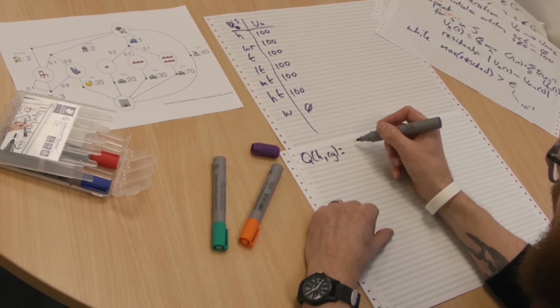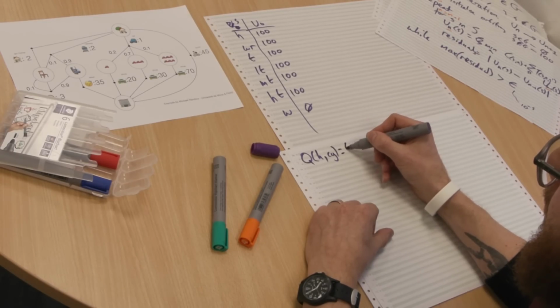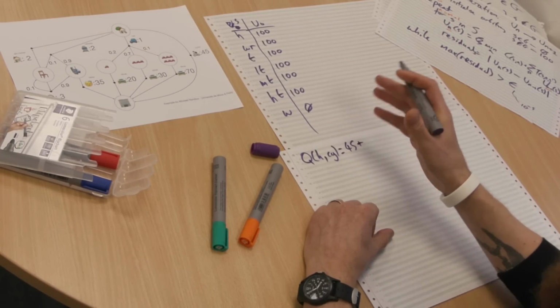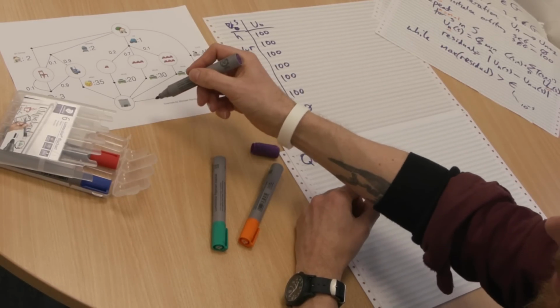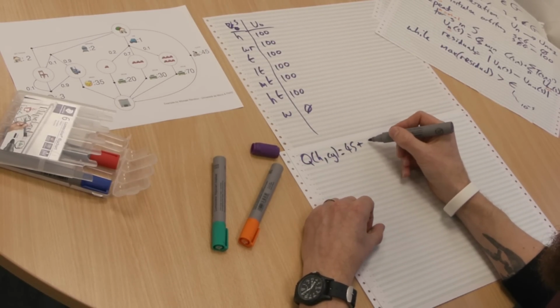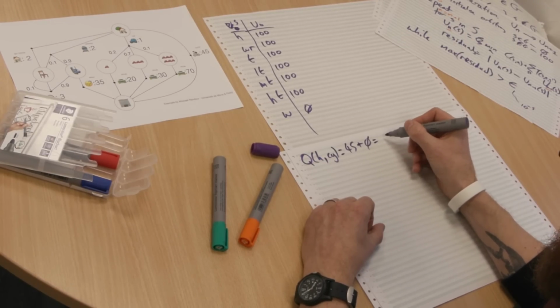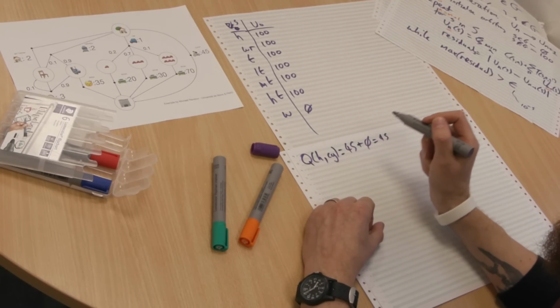Well, it's the cost of cycling, which is 45, plus the expected value of following the policy after that action is complete. But cycling takes me with probability 1 to the goal, so there's nothing to add on there. So I am just going to write 45. So I know the Q value of cycling from home is 45.